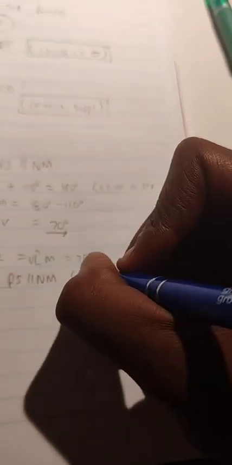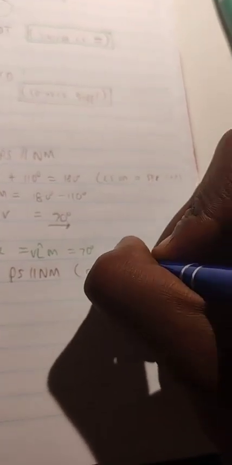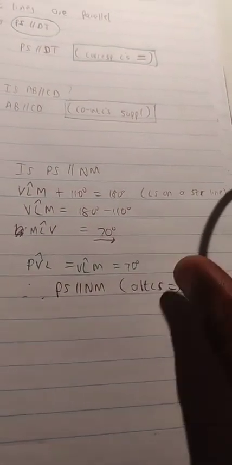Do you know what I can conclude then? Because the relationship that exists between these angles is alternate, I can conclude that PS is parallel to NM. Why? Because alternate angles are equal. That is why PS is parallel to NM. Why? Because my alternate angles are in actual fact equal, and their equality says to me PS is definitely parallel to NM.